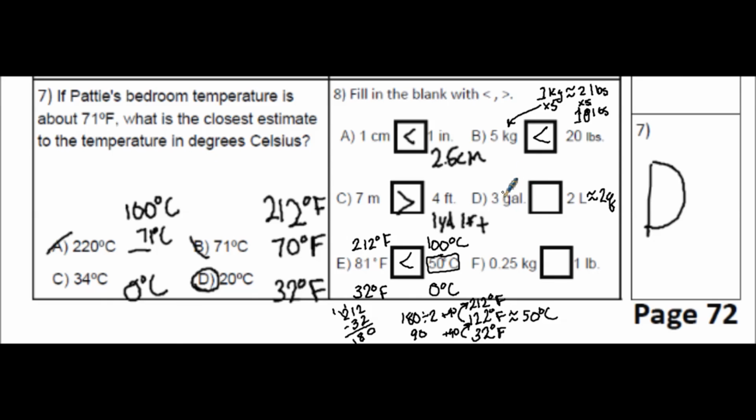Here, I know that 2 liters is about equal to 2 quarts. And for gallons, I know that 4 quarts make 1 gallon. So 3 gallons means that I would have 3 of those. So I would actually have 12 quarts for those 3 gallons. And 12 quarts is a whole heck of a lot bigger than 2 quarts.